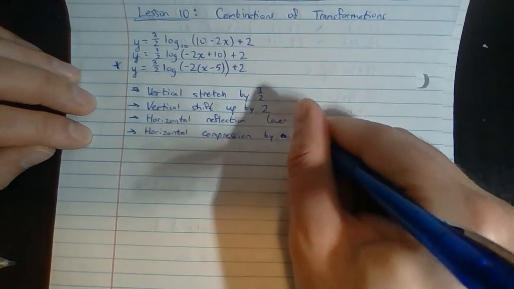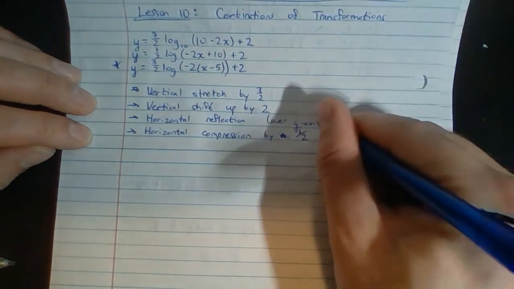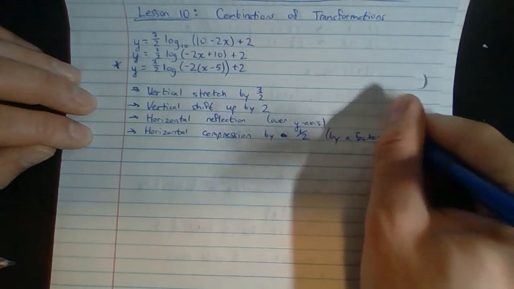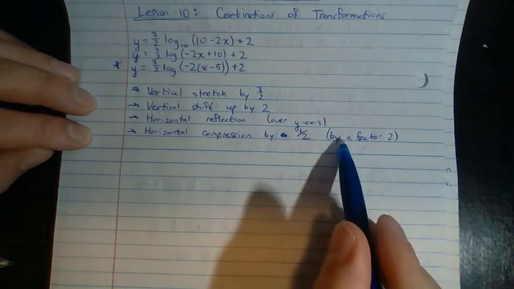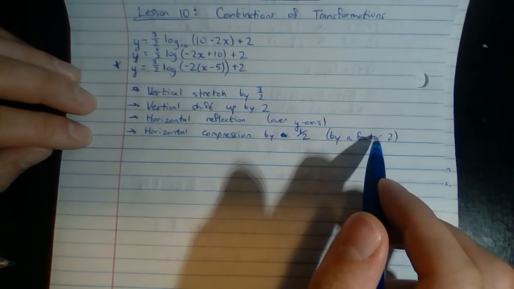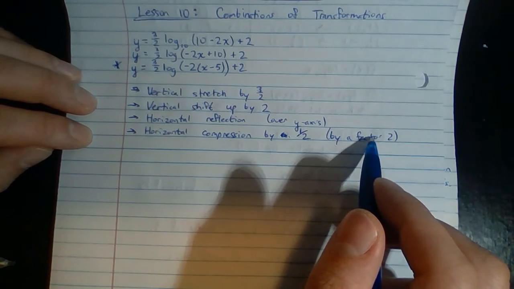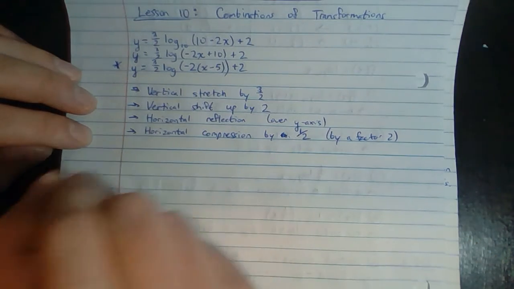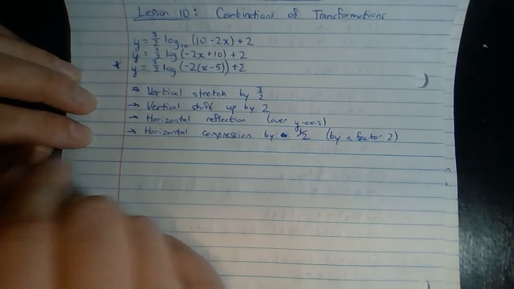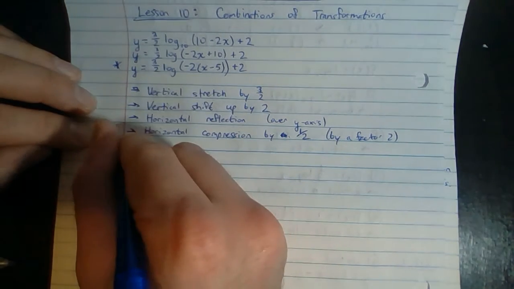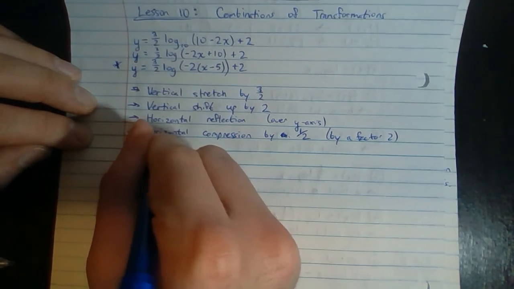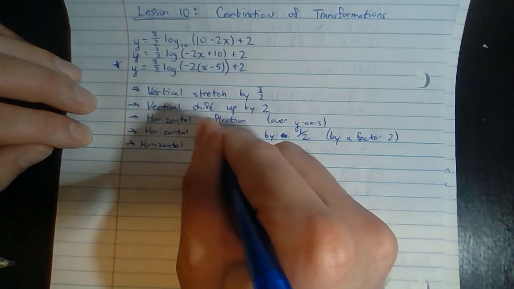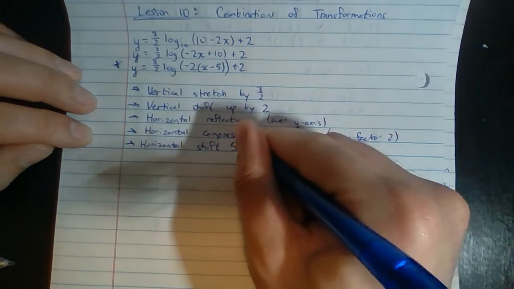Either way is okay. Just be careful that by a factor of 2 doesn't mean that we're multiplying all of our x values by 2. We're multiplying by 1/2. And then finally, x minus 5, we have a horizontal shift, a horizontal translation 5 units to the right.